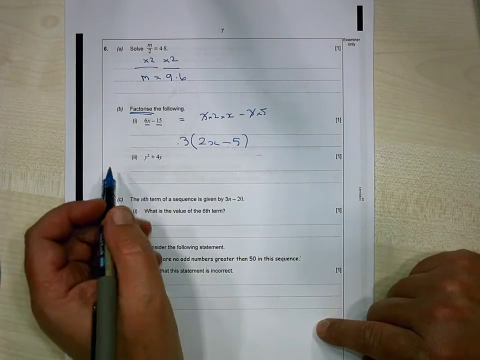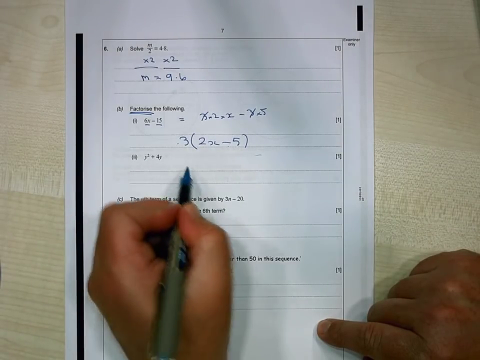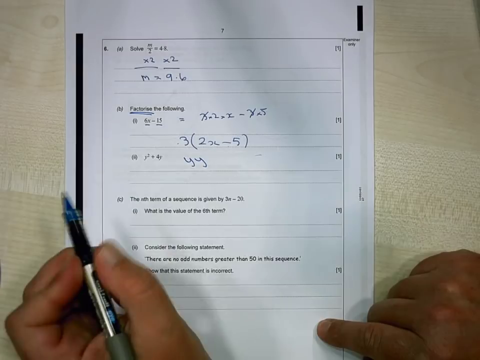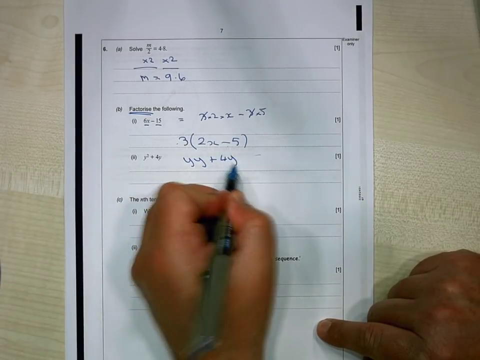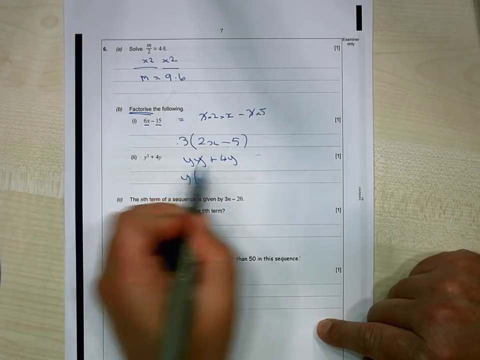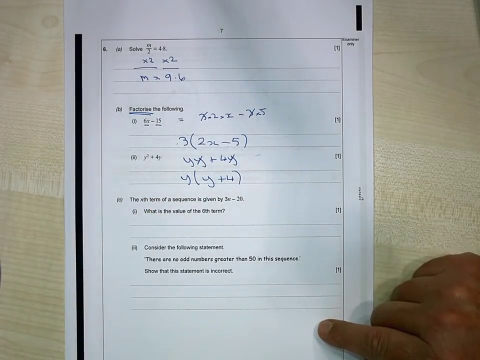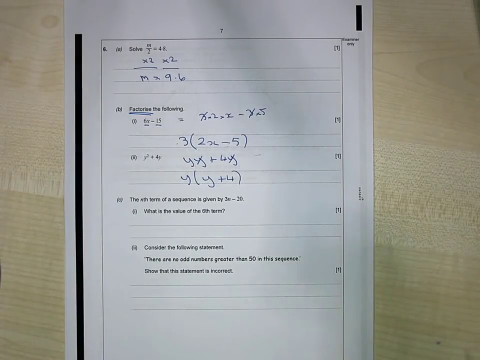For the second one, there's no number that's common, but the y squared means y times y plus 4y. So there's a y that's common to both. And if I take a y out of both, it leaves me y plus 4.